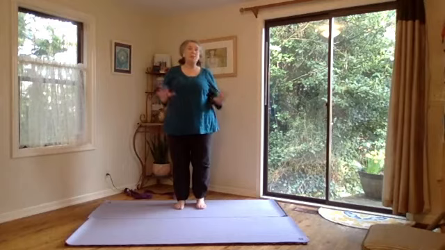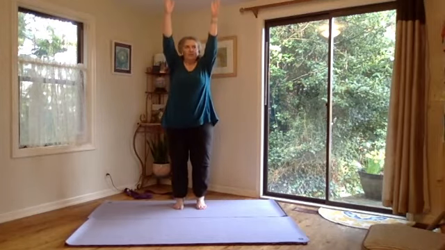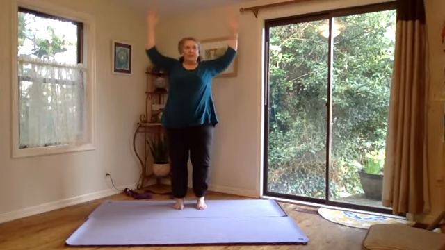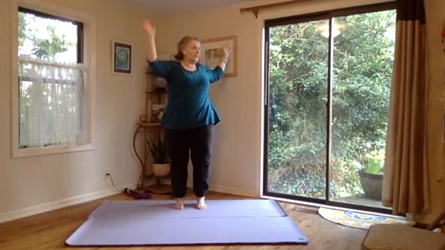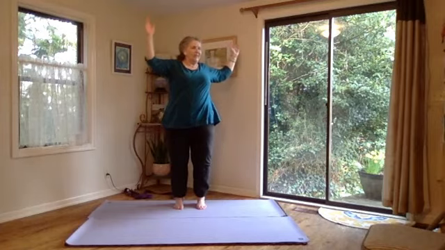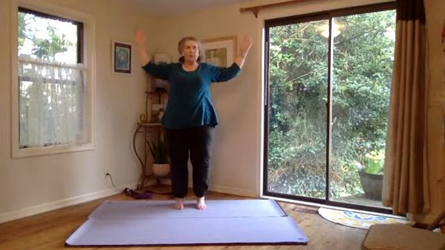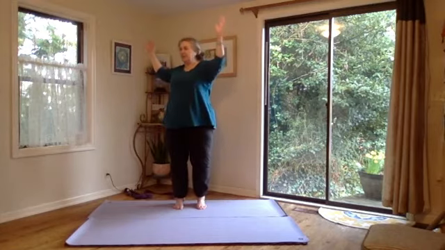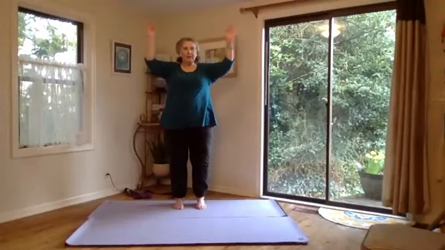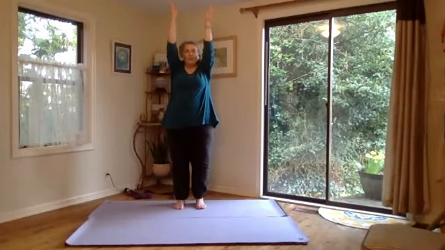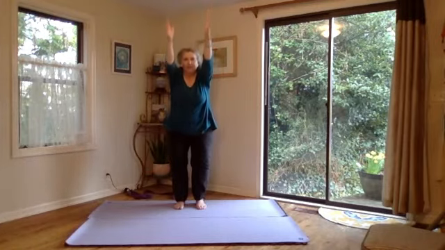So now we'll make it more like a flow with inhales and exhales. So float the arms up on the inhale, lift the heels. Exhale to cactus arms. Inhale as we twist. Exhale to center. Inhale to twist. Exhale to center. Inhale to release the heels, reach the arms up. Exhale to chair.